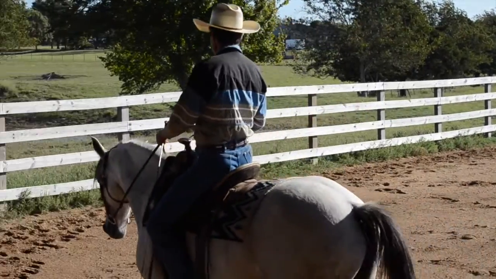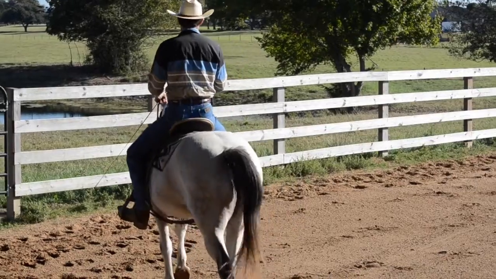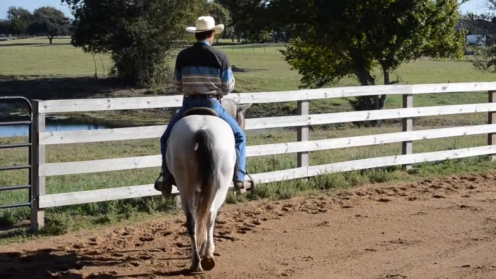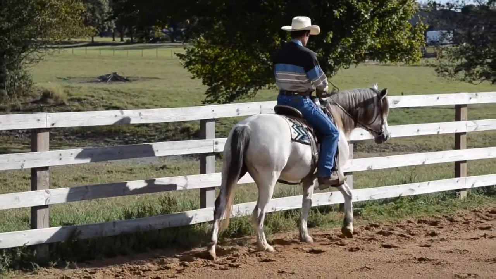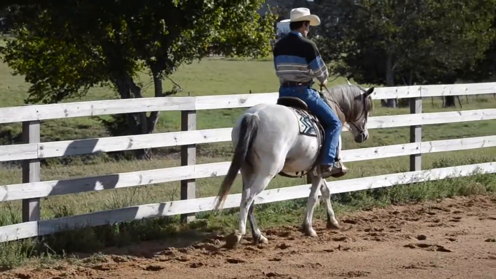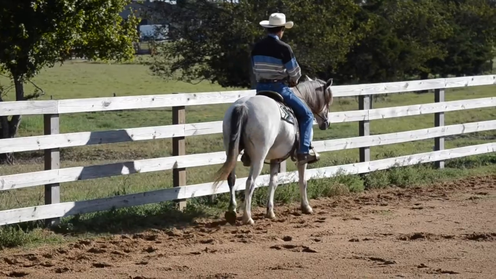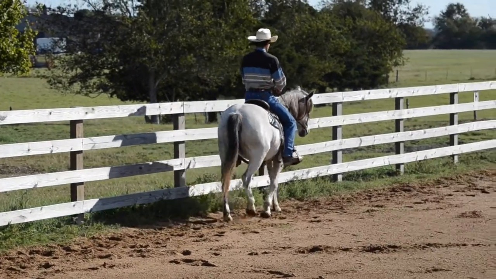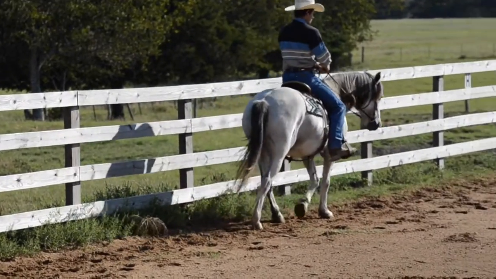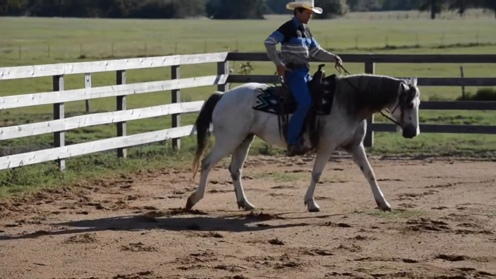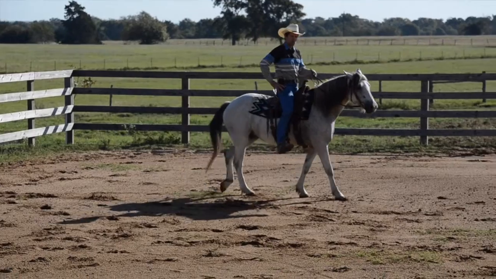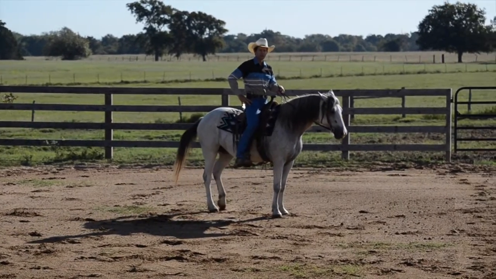So the haunches in is about getting control over the hind end, where shoulder in is more about getting control over the front end with a little bit of the hind end, but the haunches in is about the hind end. And so we have to be able to control our pelvis, our hips, and our legs.